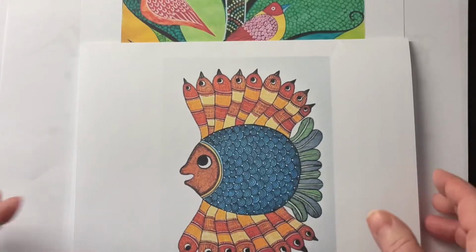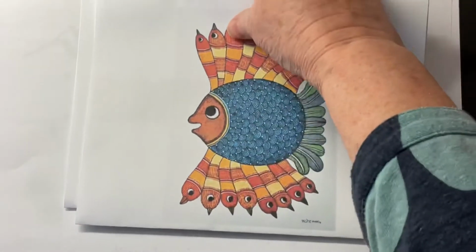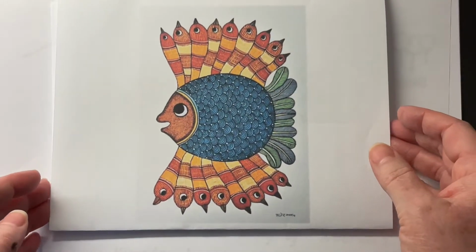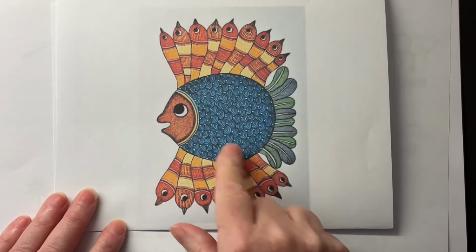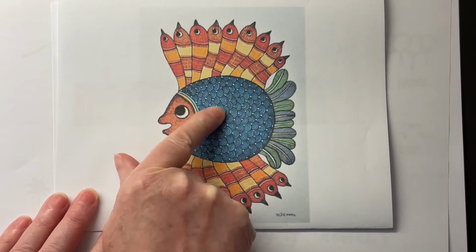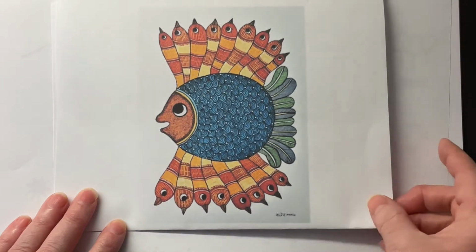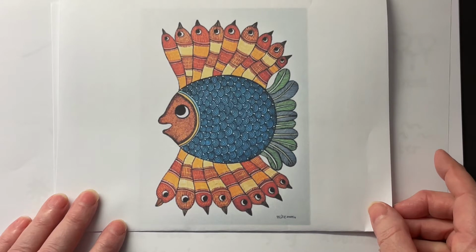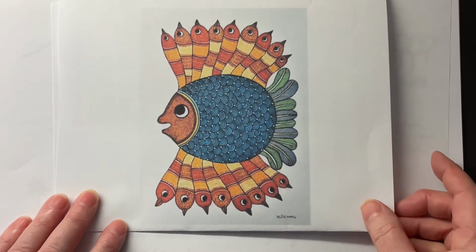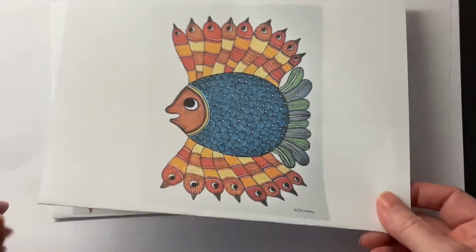Now, this is another. I'm going to move that out of the way because it's distracting. Sorry. This is another one which is quite fun because this is quite a fat, round fish with little fish coming off the side of it. And again, you can see this rainbow peacock's eye pattern on the fish. So when you're deciding to do your own Gond art, when you start to do your drawing, you can pause the video on any of these images that I'm showing you to give you inspiration for your art. So if you really like this picture, you could use this one as inspiration.